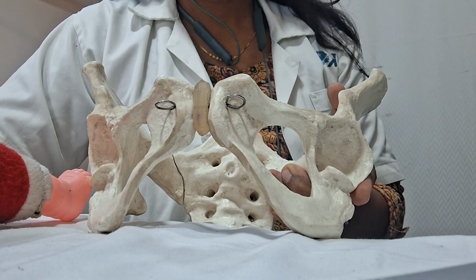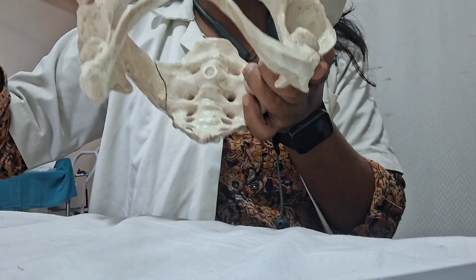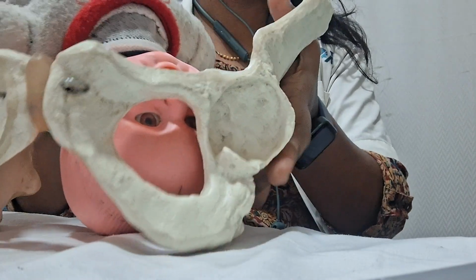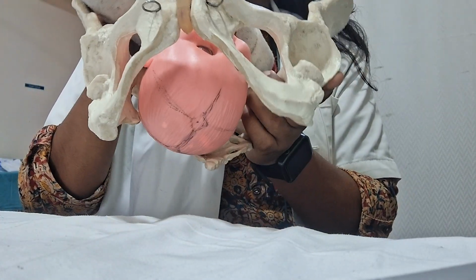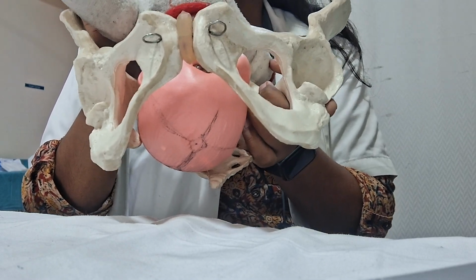Now I'll tell about right occipital posterior position, which is the most common position. Okay, if the examiner asks you to tell the mechanism of labor in this position, then you'll say here the fetus is in longitudinal lie, cephalic presentation.